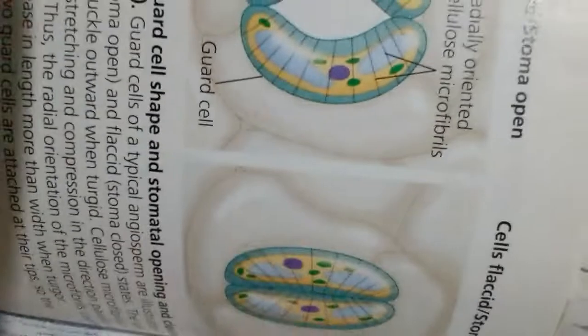The last one: open stomata on the left and closed stomata. The differences in stomata help regulate the rate of transpiration. Effects of transpiration on wilting and leaf temperature. Change in guard cell shape and stomatal opening and closing, surface view. Notice also guard cells of a typical angiosperm are illustrated in their turgid, stoma open, and flaccid, stoma closed states.